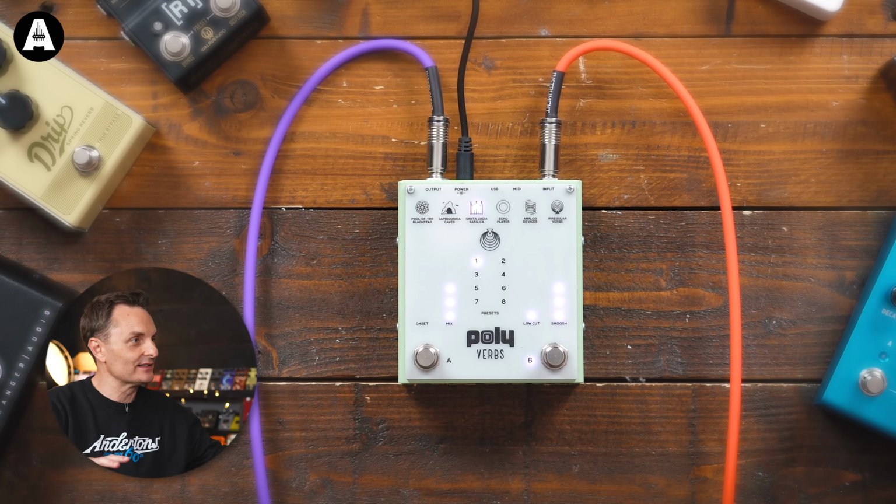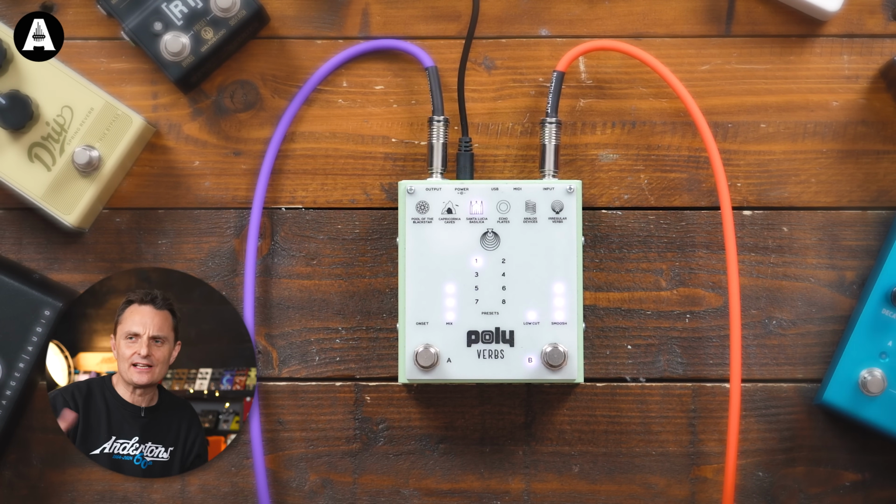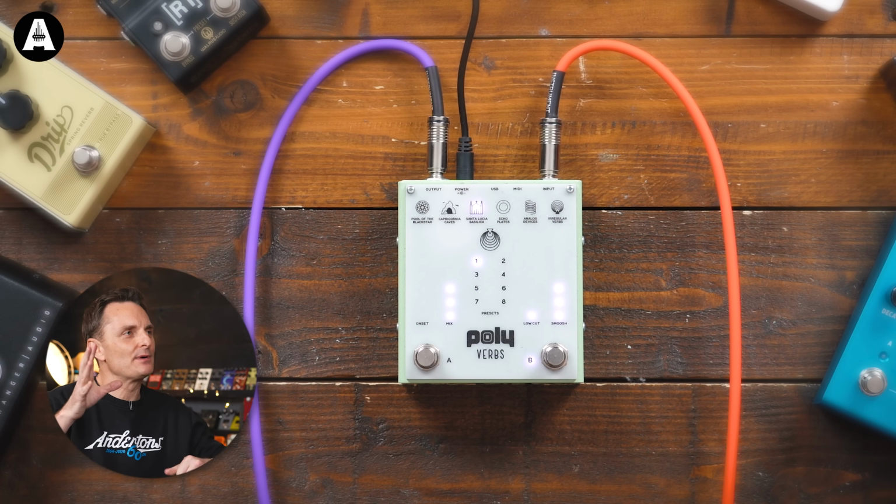Interestingly, it's not just spaces that he's captured. He has actually gone and captured mechanical reverbs, like a real plate. He's even done weird stuff like taking impulse responses whilst it's raining, all just to get some. And if you're really into it, you can start recording your own impulse responses of spaces. I think this will store up to 10 of your own ones as well. So look, that's the Polyverbs. Lots of fun.